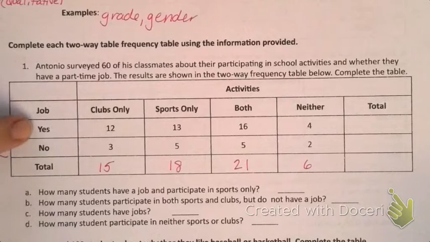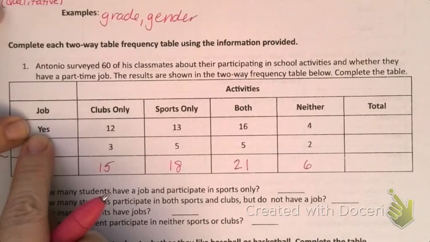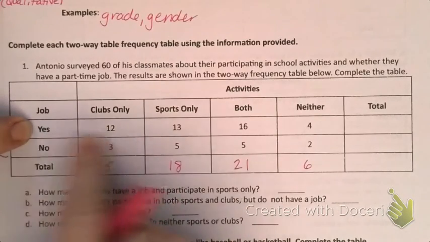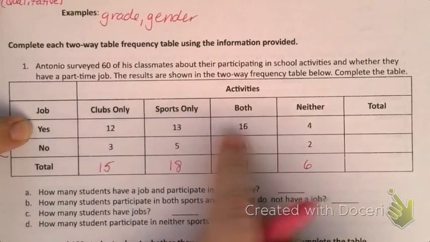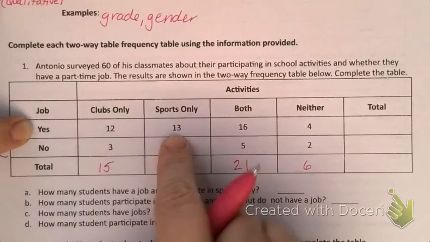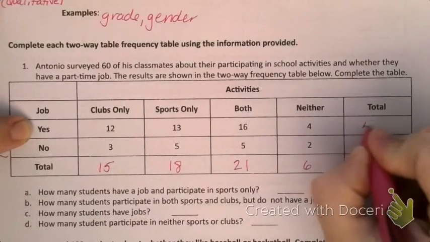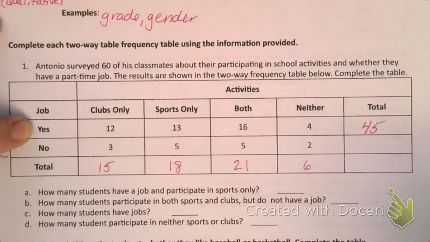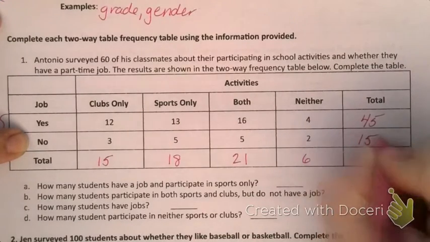Okay, let's look at how many people have a job. How would I find that? Wouldn't that be everybody in that row? So I would add 12 plus 13 plus 16 plus 4, right? 12 and 13 is 25, and 16 and 4 is 20, so I think I got 45 there. Yeah? Okay. How many people don't have a job? 15. 3 and 5, 5, 2, 15.